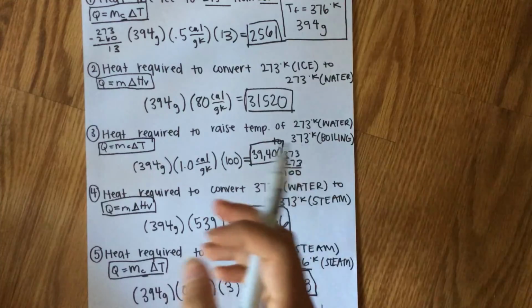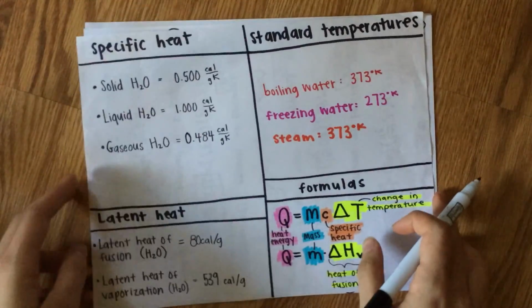So this is the total amount of energy required. So I hope this helps and answers your questions. This is the way that I found that it was easiest for me.